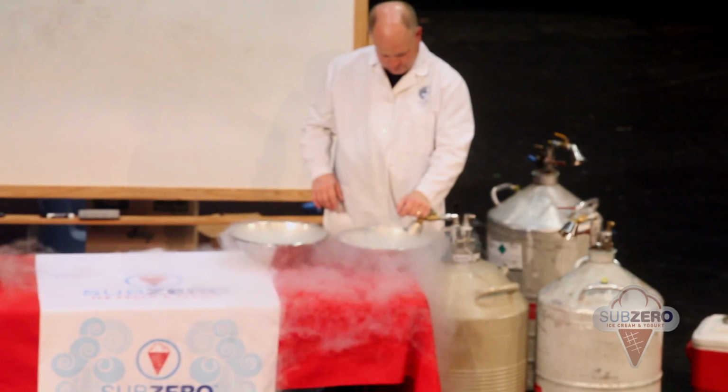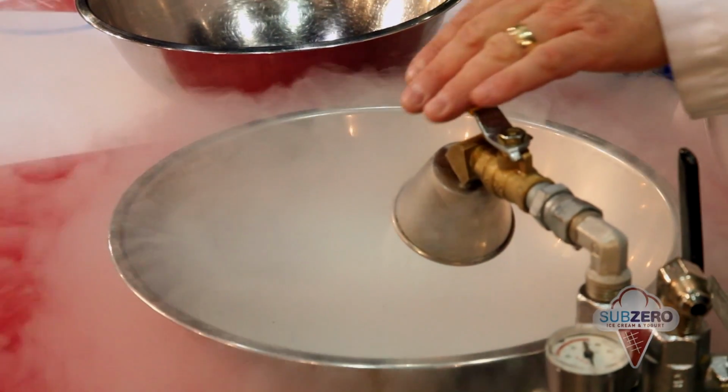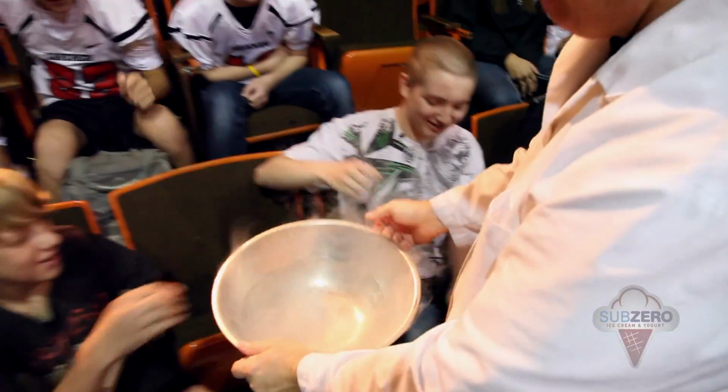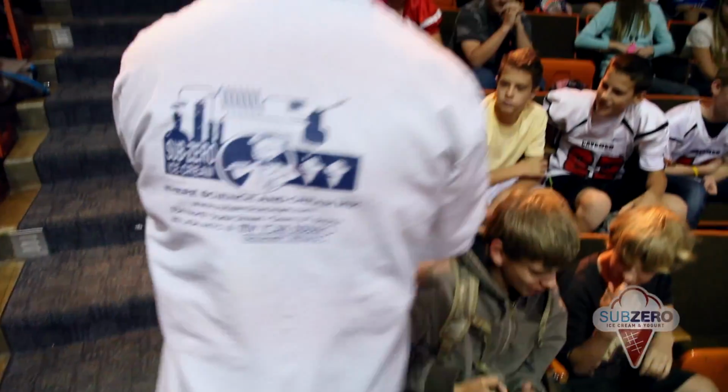Now we have 78% of the air we breathe is nitrogen. 21% of the air we breathe is oxygen. So which one do we need to live? Oxygen. Nitrogen doesn't react with anything, so therefore it's called inert. An inert gas is something that doesn't react with anything else. Remember, this is 321 degrees below zero.